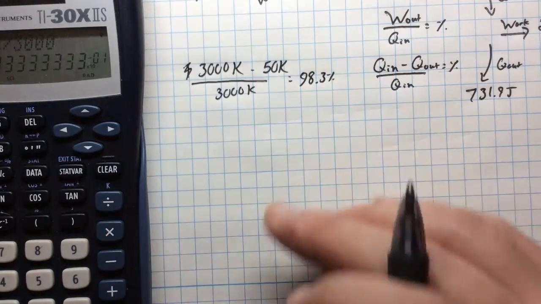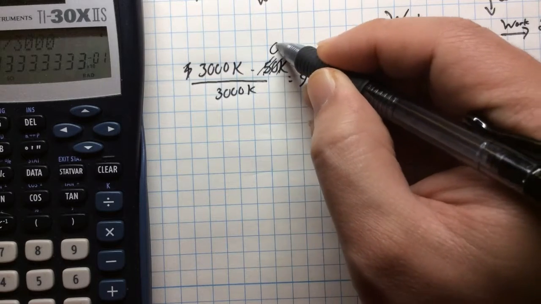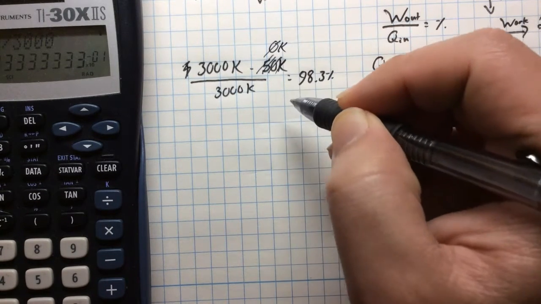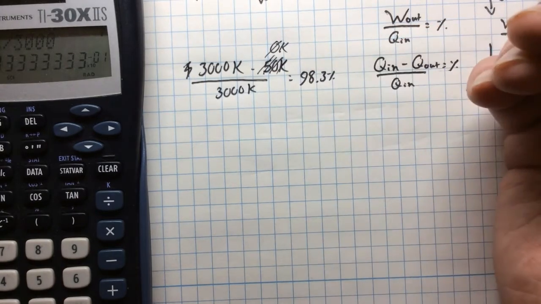So how would you get to 100% efficiency? Well, you already know. This would have to be 0. But what's the problem of having a 0 Kelvin place? That's called absolute zero, and you can't have it.